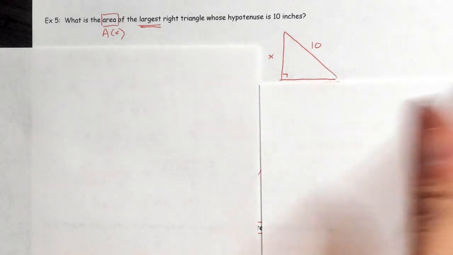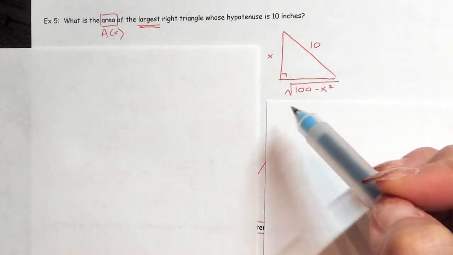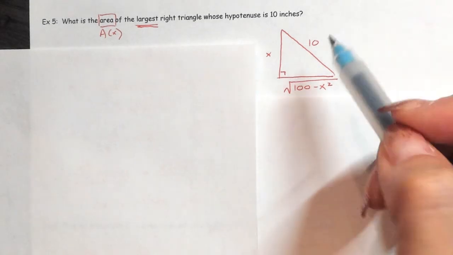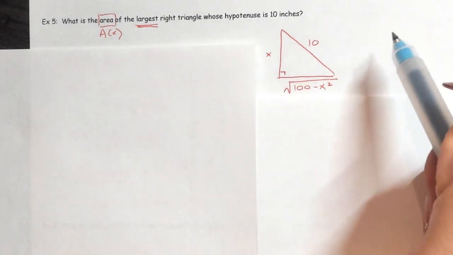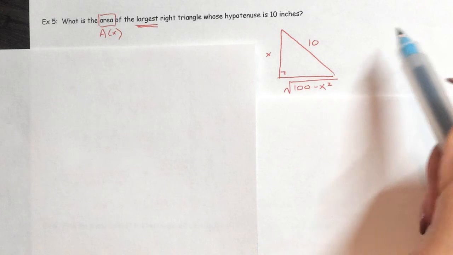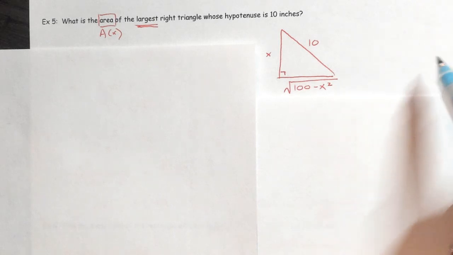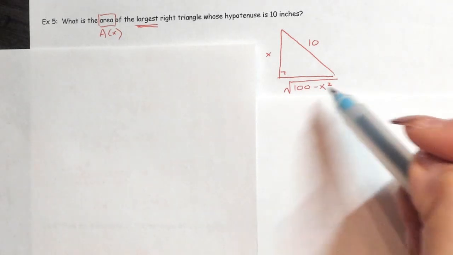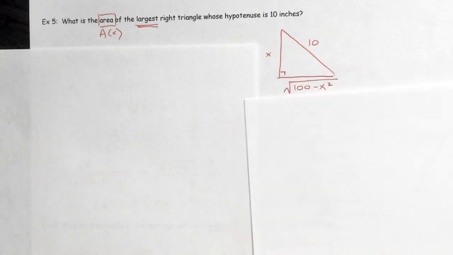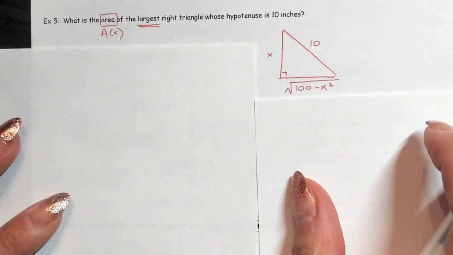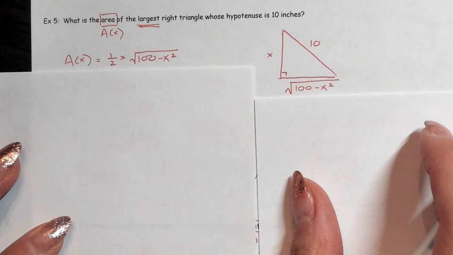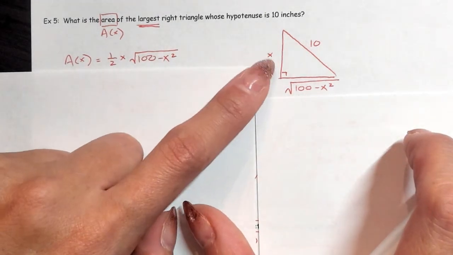What can I call this? It's going to be the square root of 100 minus x squared, right? So if I wrote it out, I would write x squared plus question mark squared equals 10 squared. I solve for the question mark and I get that. Okay? So then I have this, and then I want to find the area. How do you find area? It's going to be 1/2 base times height.